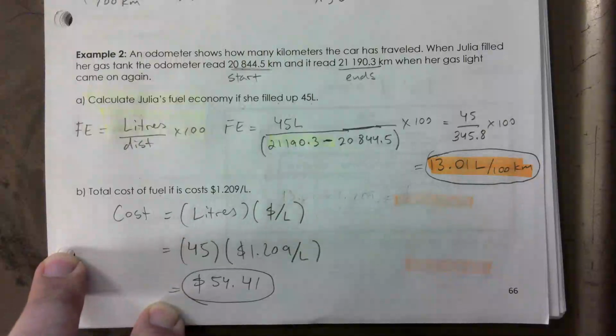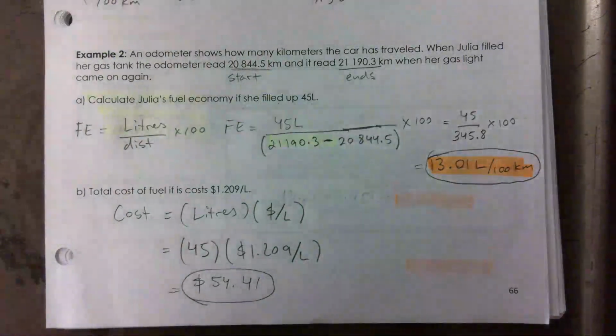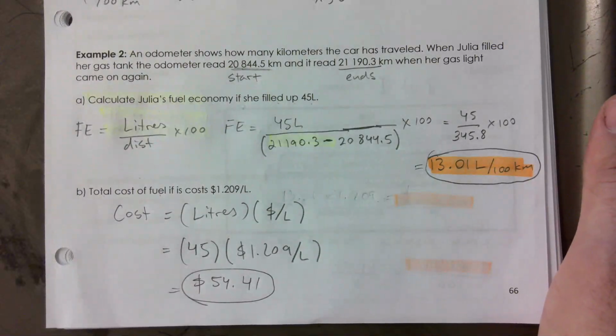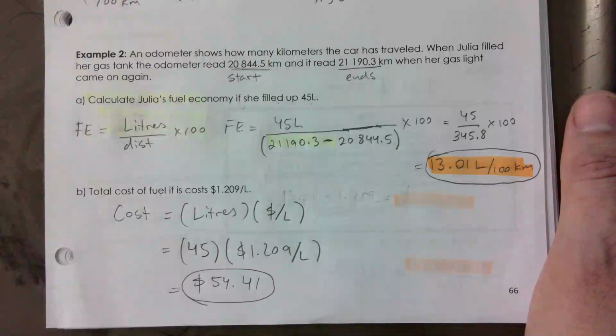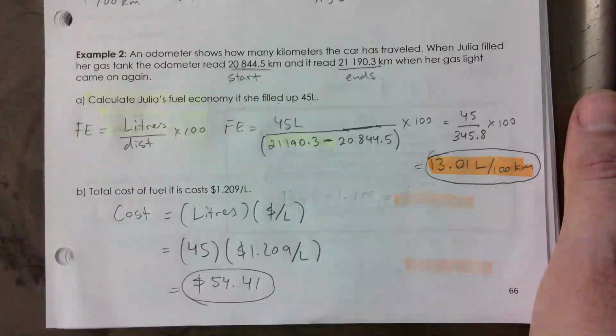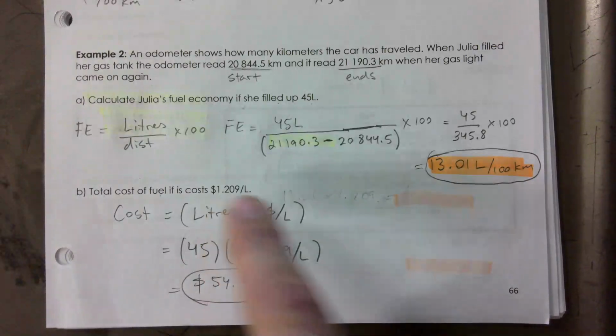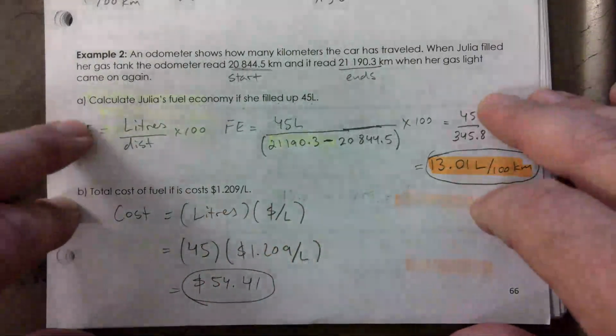Yeah. I remember the gas prices being 50 cents a liter when I worked at 7-Eleven. We had a gas pump at the one I worked at. 50 cents. It was close to Christmas time. So that's less than half of this.